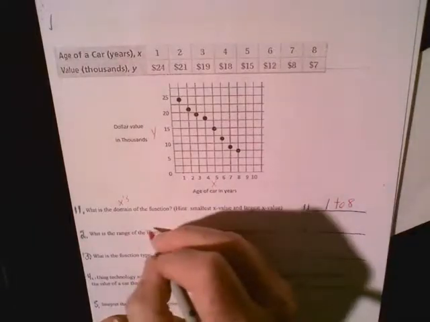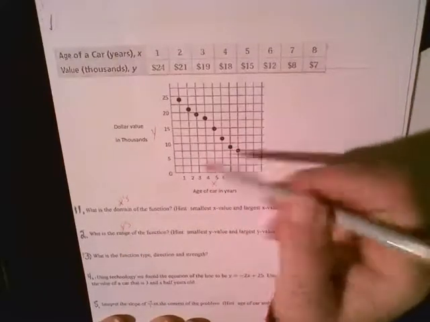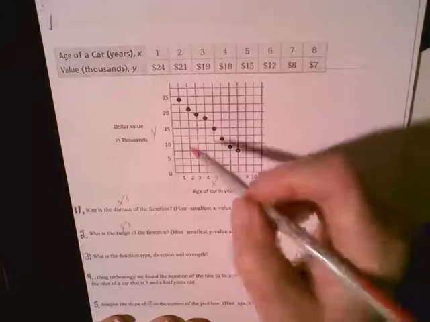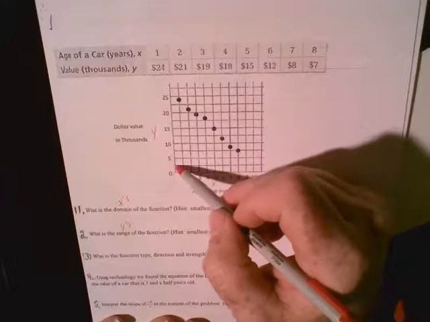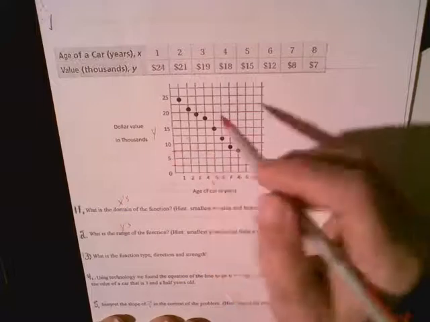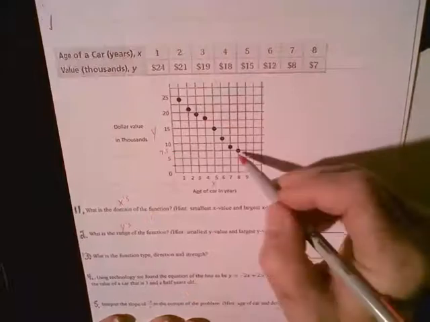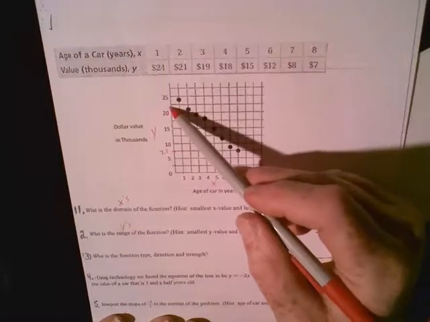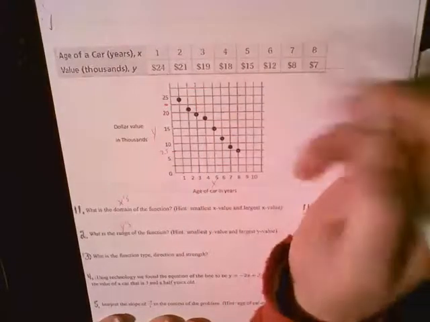Our range is our Y's. It goes 0 up to 5, so that's going to be 2.5 right there. So this would be like 7.5. And up to, this would be 22.5 up here. So that's probably, oh well, we could just look up here.